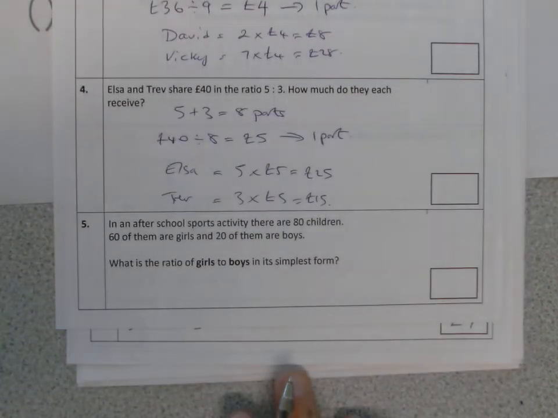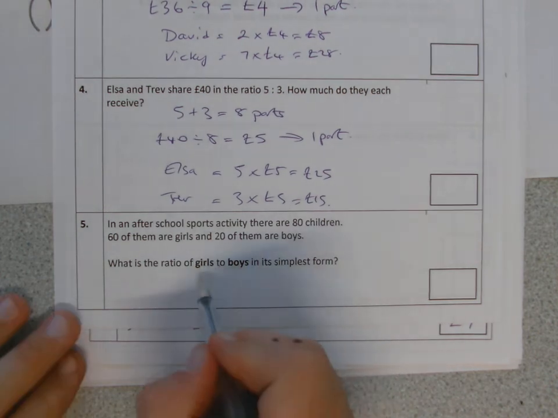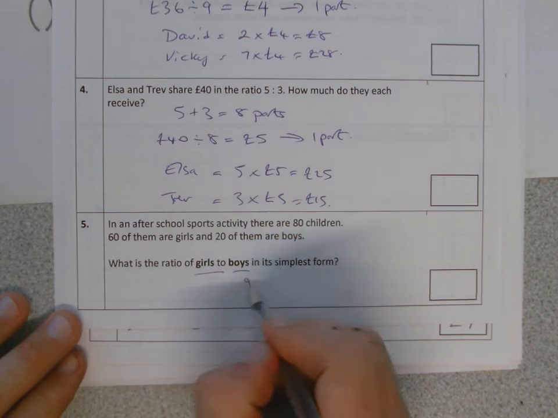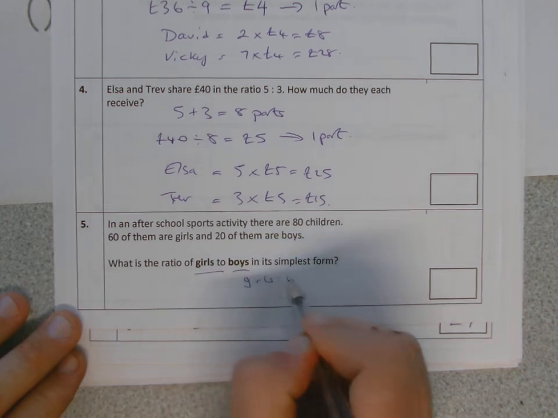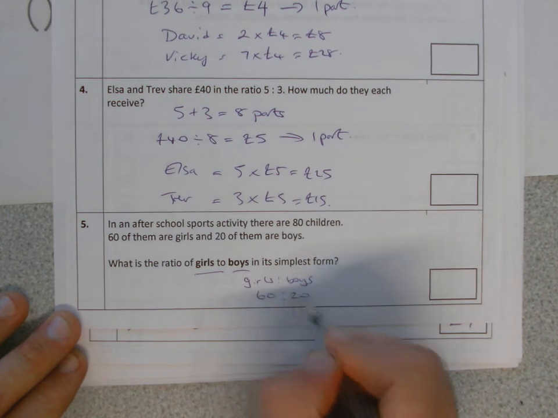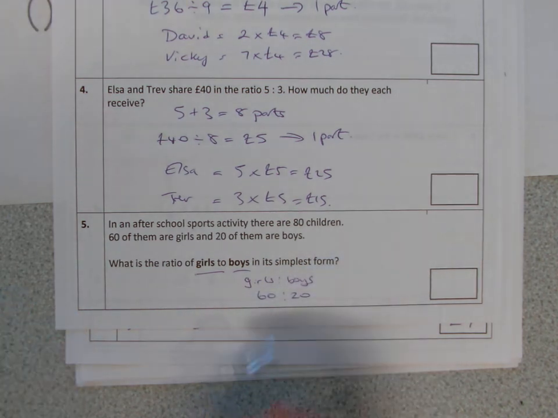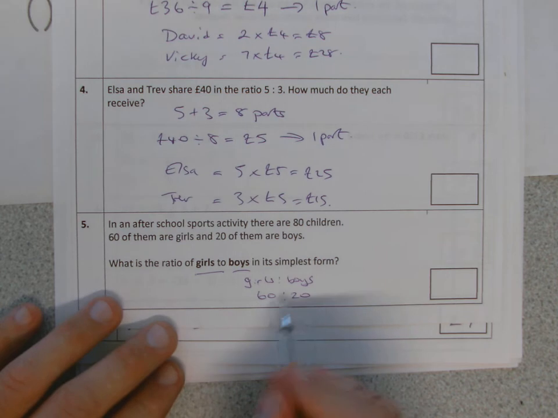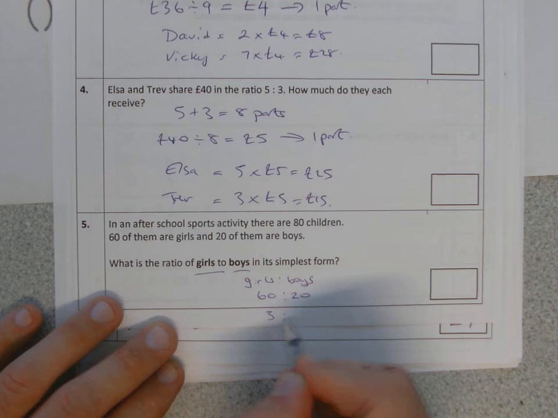Okay, and then after school sports activity, there are 80 children, 60 of them are girls, 20 of them are boys. What's the ratio of girls to boys? So they want girls to boys, right? So it's important to go in that order. Now there are 60 girls, 20 boys. You want to simplify this, so you need to ask yourself what goes into both. 20 actually goes into both of them. 20 goes into 60 3 times, 20 goes into 20 once, so 3 to 1.